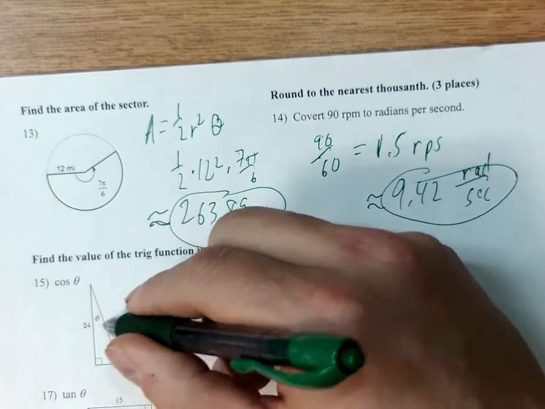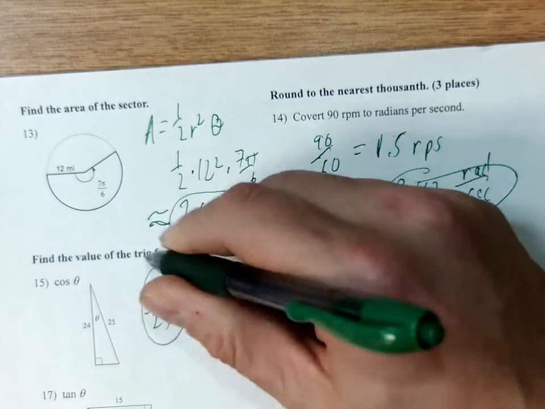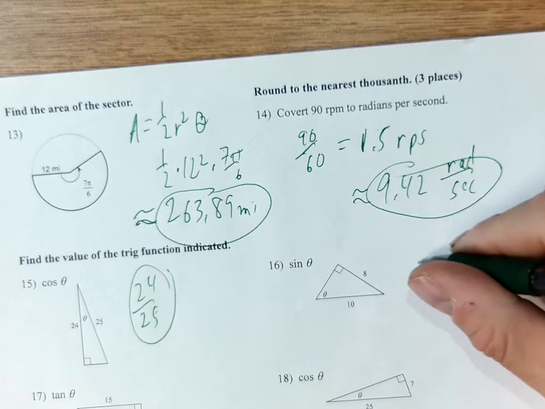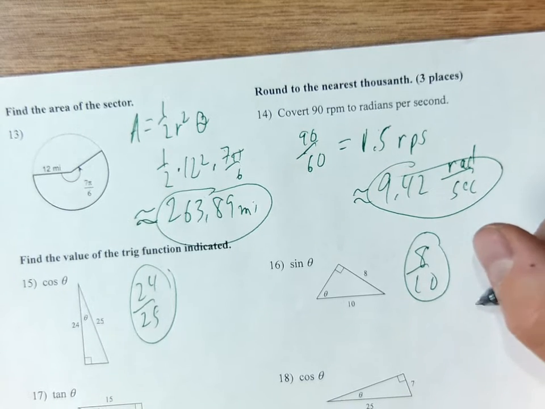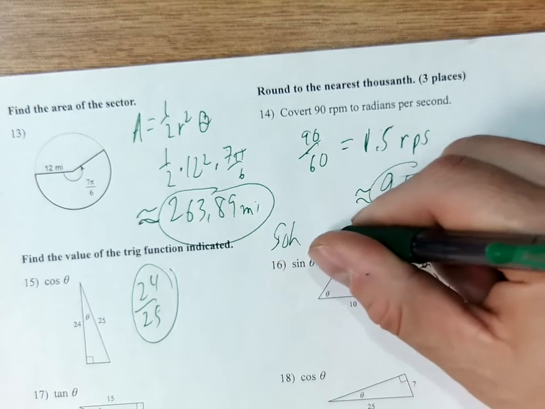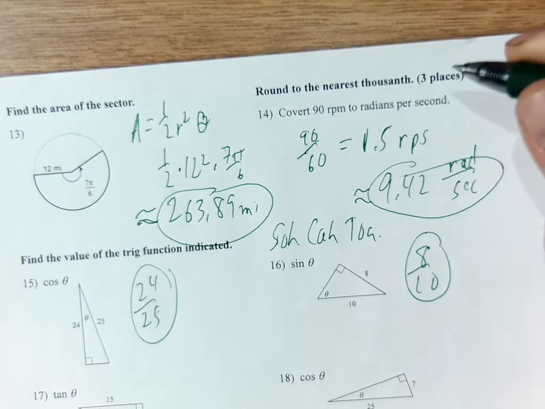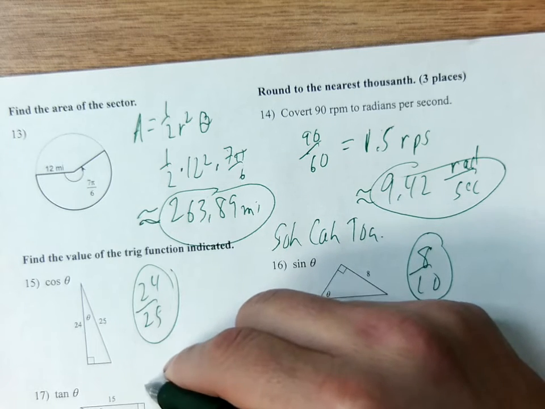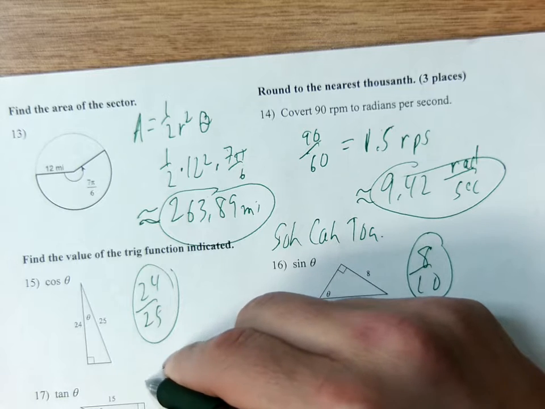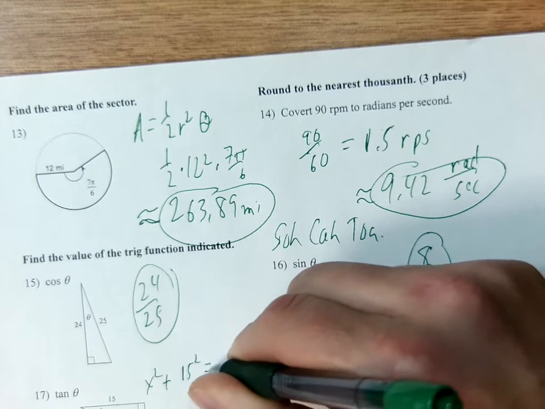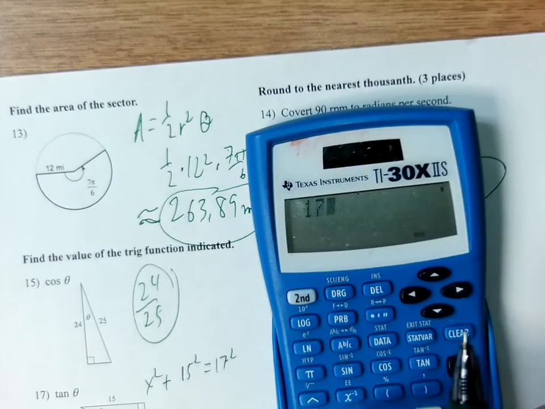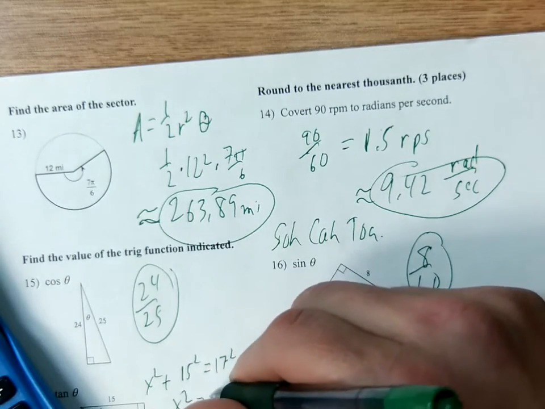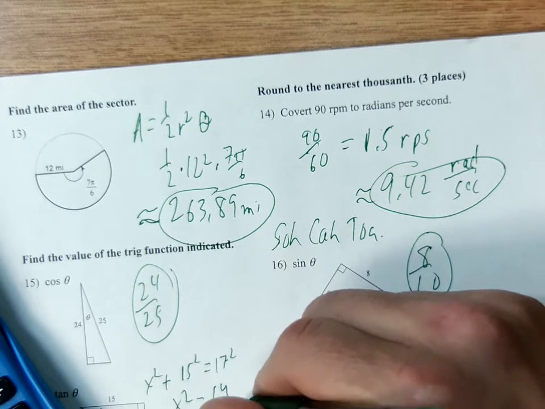Alright, next one, cosine. Adjacent over hypotenuse, 24 over 25. Couldn't be simpler. I left it on the board, the triangles. Sine, opposite over hypotenuse, 8 over 10. You can reduce it into 4/5 if you want. This is SOHCAHTOA, by the way. Tangent, you have to find the missing side here with the Pythagorean theorem. So the side here, we're going to find it. X squared plus 15 squared equals 17 squared. So 17 squared minus 15 squared, 64. X is 8. So the tangent will be 8 over 15.